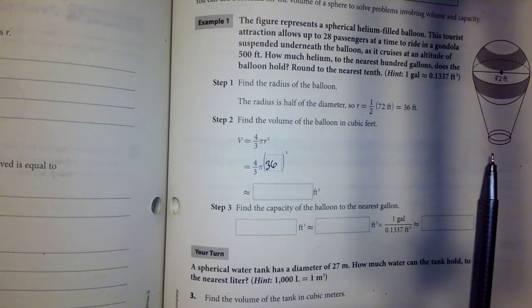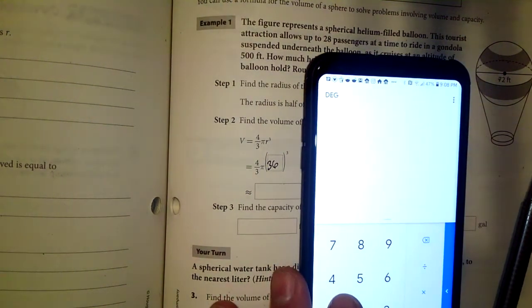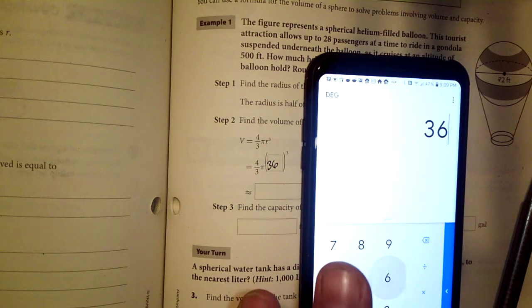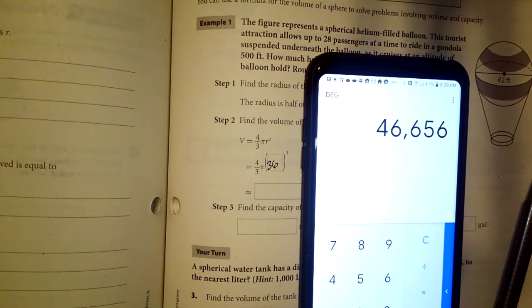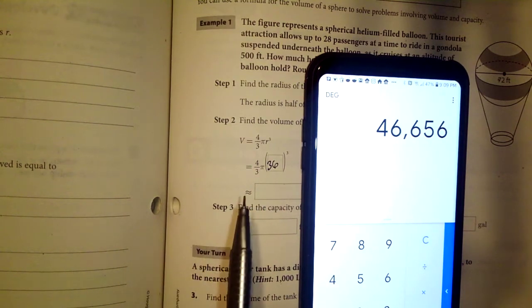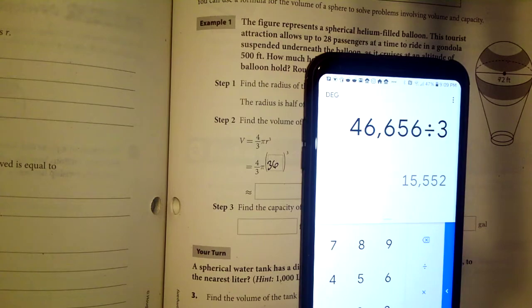First thing I want to do is 36 times 36 times 36. That is a lot, but that's fine. And I'm not going to multiply pi because I want to leave it in terms of pi because that makes everything easier. Next, I want to get rid of this 3. So I'm going to divide this whole big number by 3. It's a little bit better. It's still hideous.